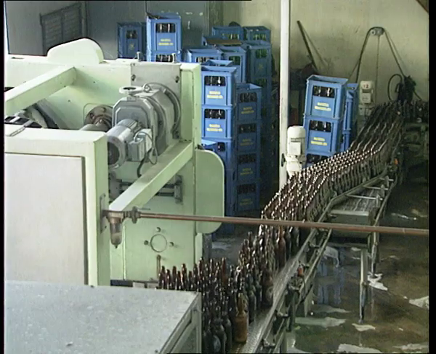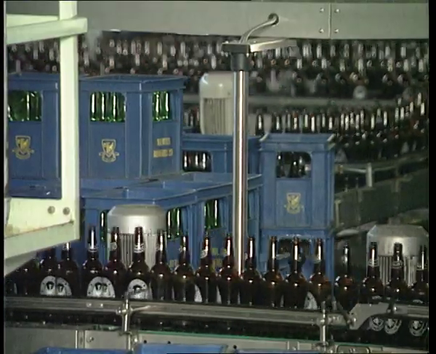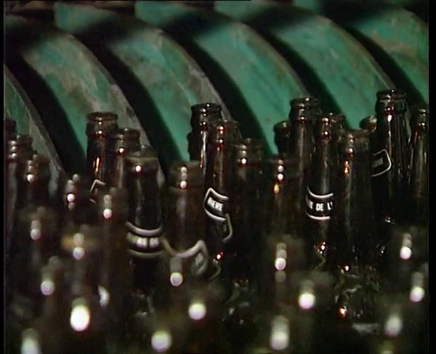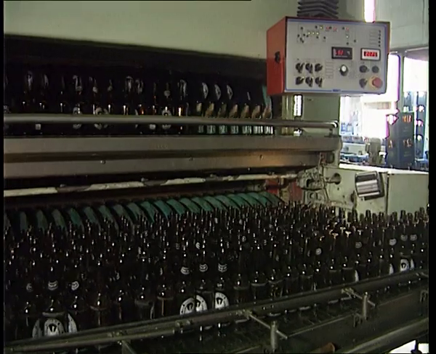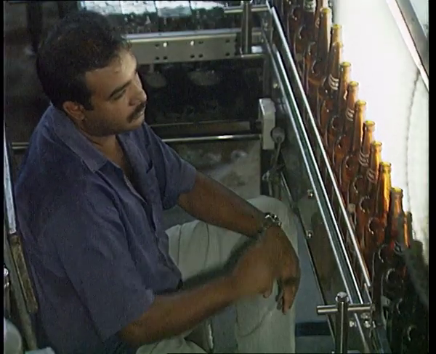All the empty bottles are systematically arranged. They are then sent into the washing machine in an upside-down position. Broken bottles are rejected with the help of a sighter, which also helps to spot any dirt.